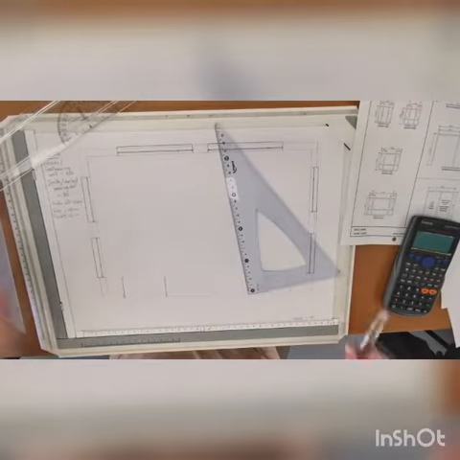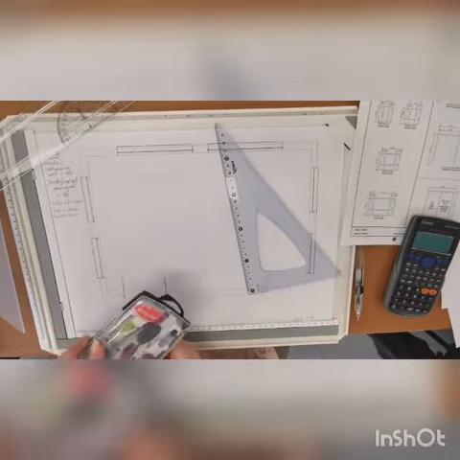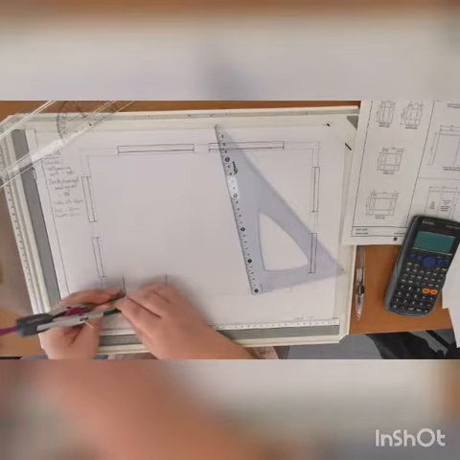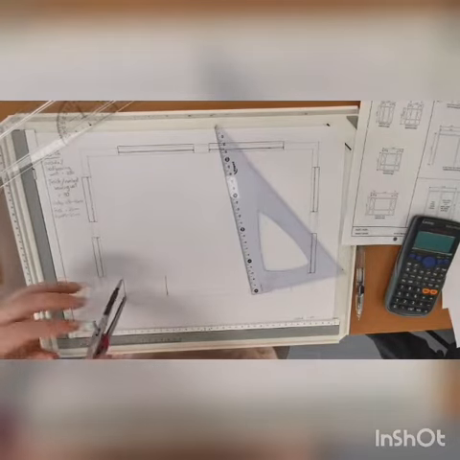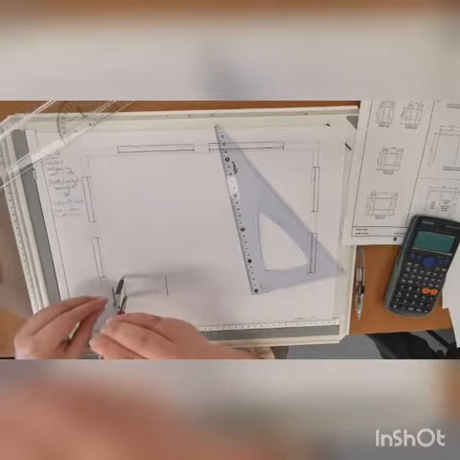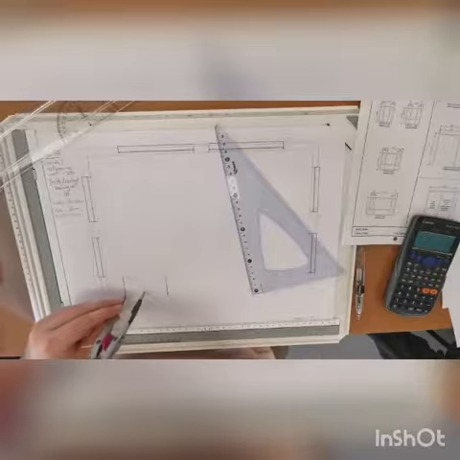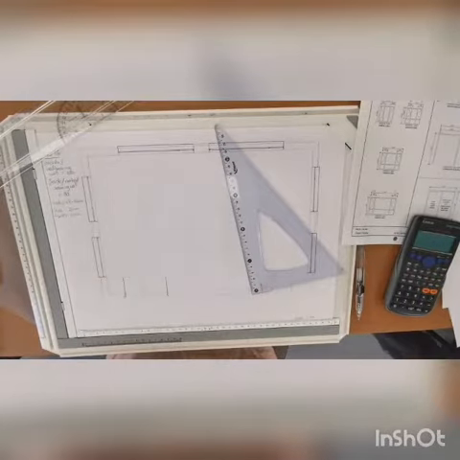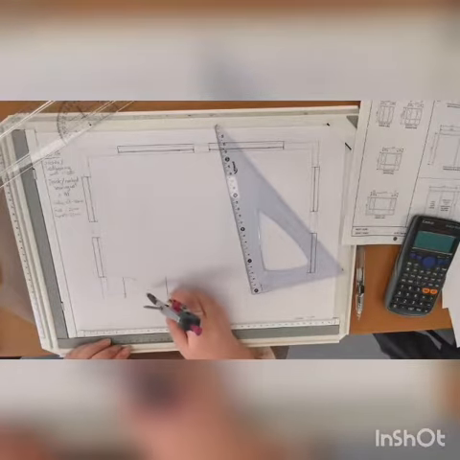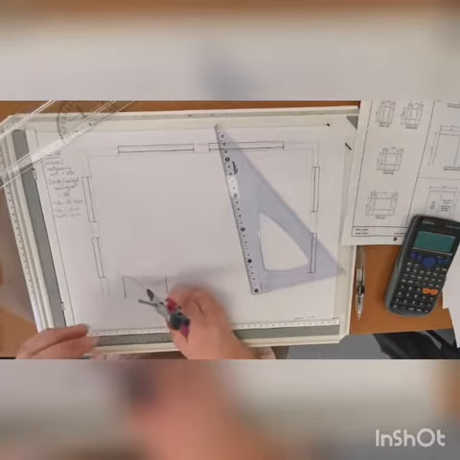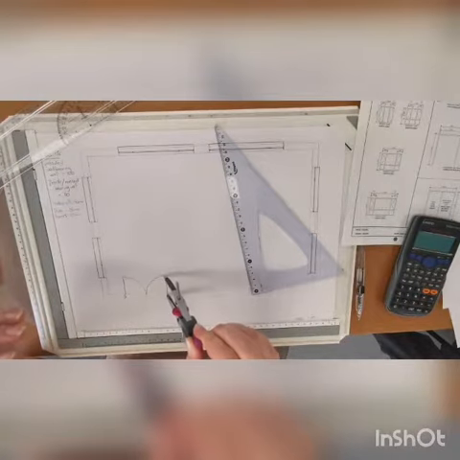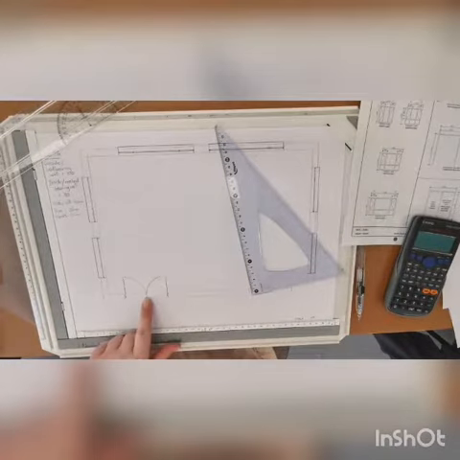Okay, now we do door swing. Take your compass, put your compass point on where that door sits in that groove, open it to the end of the door, draw a light curve in. This is showing door swing. So when you open and close the door, it's showing you that's where it will go. Same here. Okay, and they should meet in the middle like that.